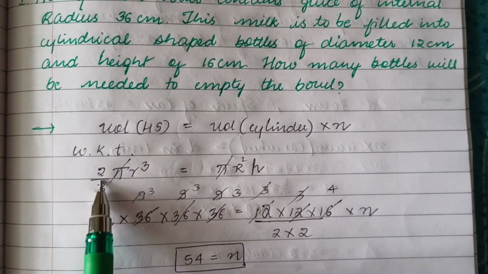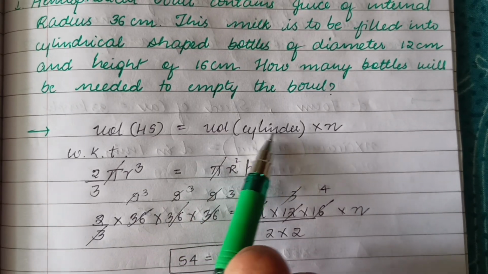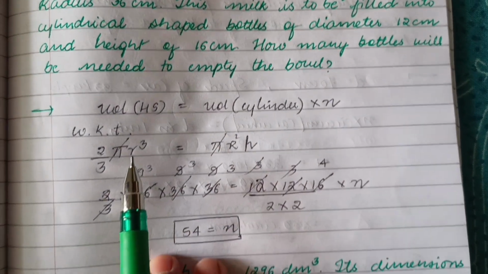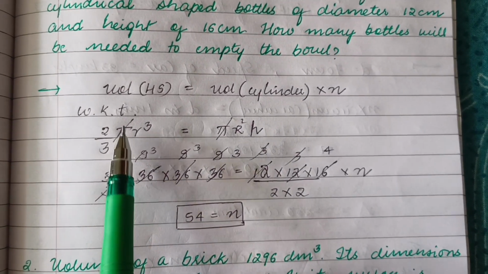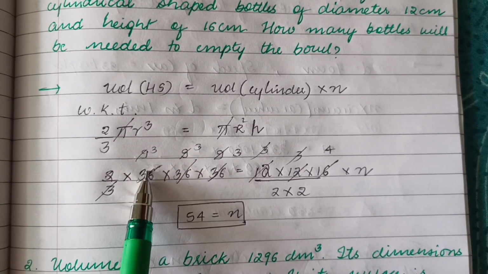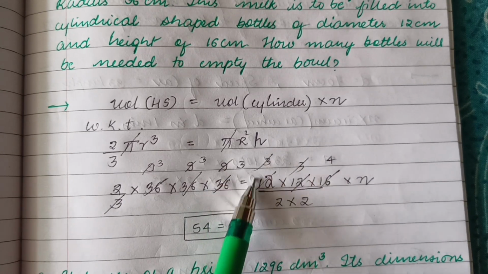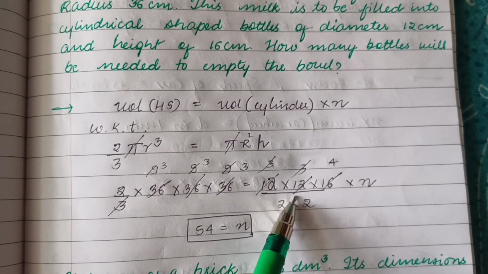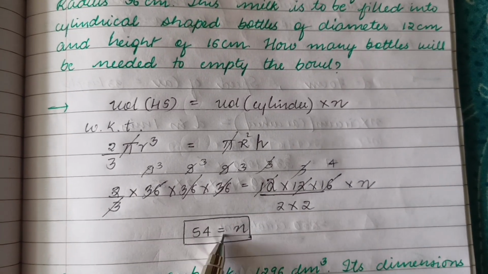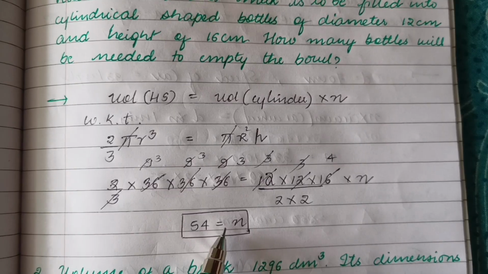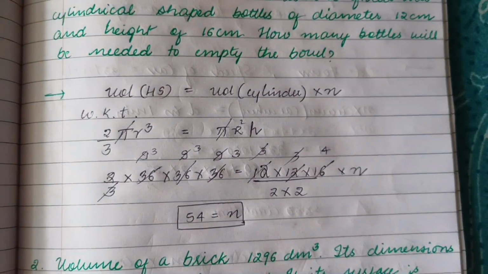Okay, and we know that the volume of the hemisphere will be 2 by 3 pi r cube and the volume of the cylinder will be pi r square h. After substituting the values, 2 by 3 into pi, the pi gets cancelled, and r cube, here r will be 36 centimeter, will be equal to r square. This is the radius of the cylinder, that is 12. So 12 into 12 into 16 divided by 2 into 2 multiplied by n, and we will get the answer n is equal to 54, which is the number of bottles needed to empty the bowl.